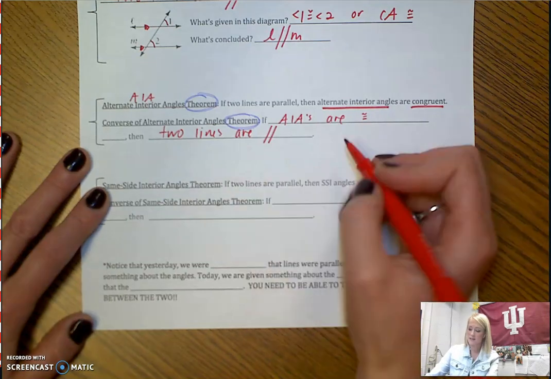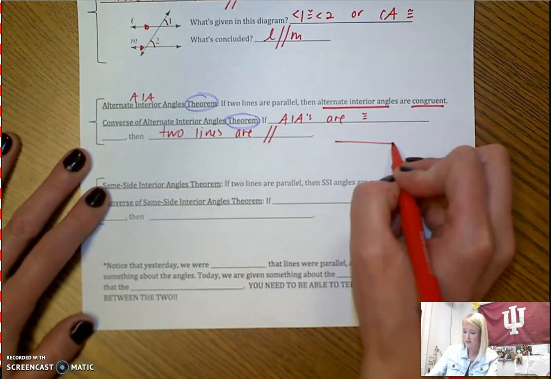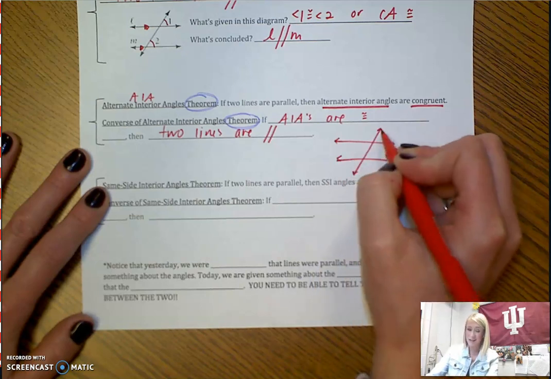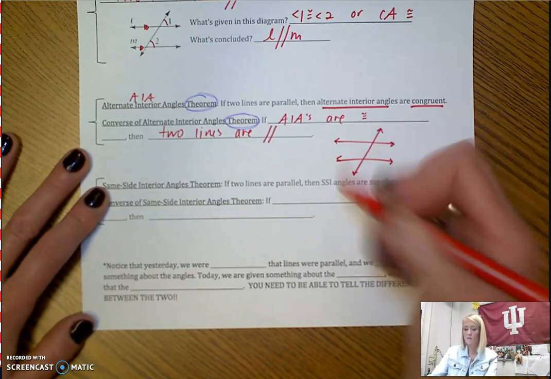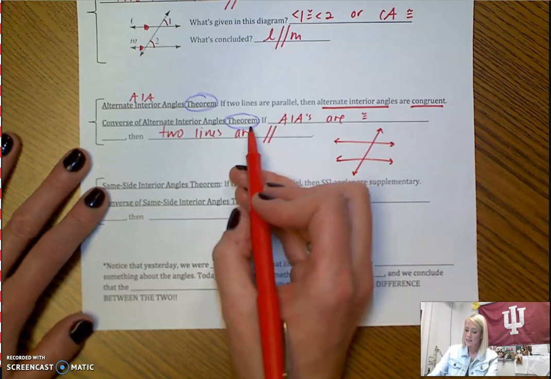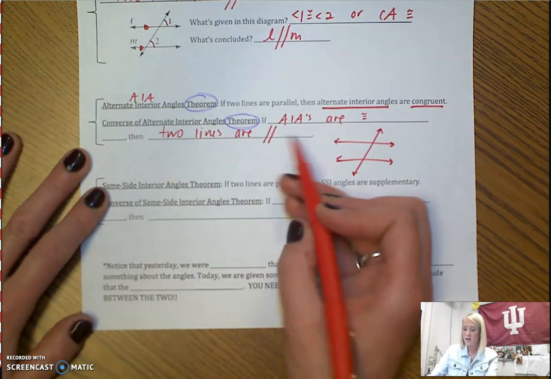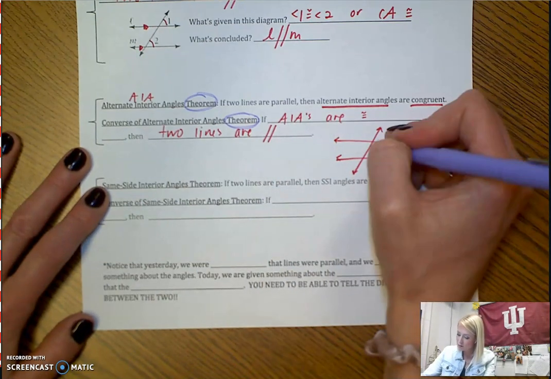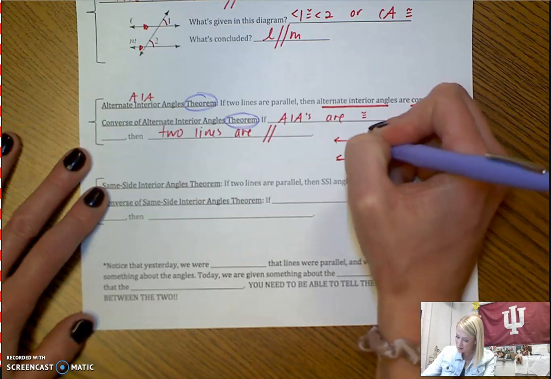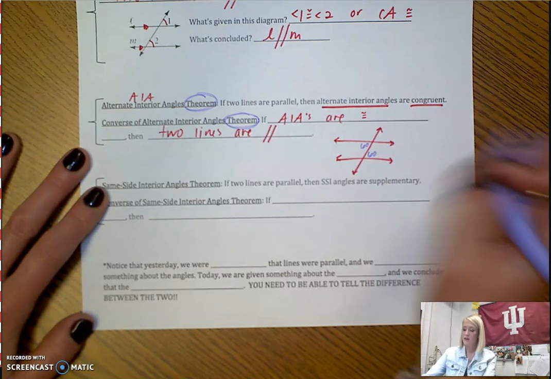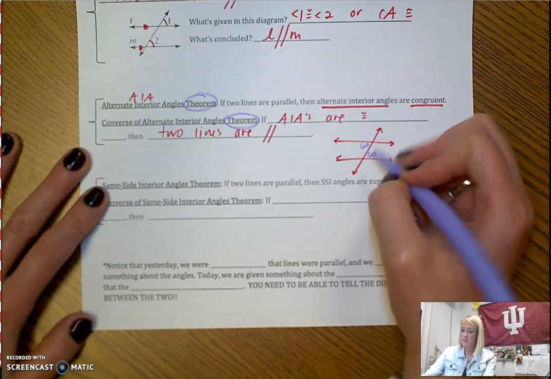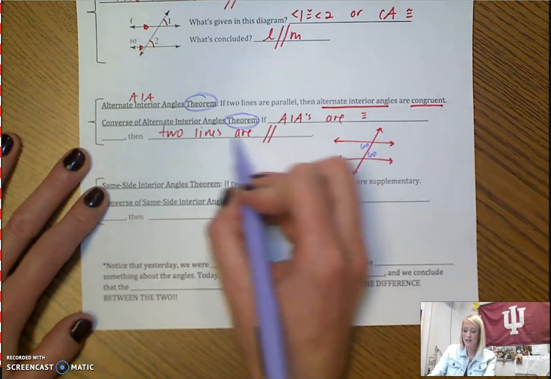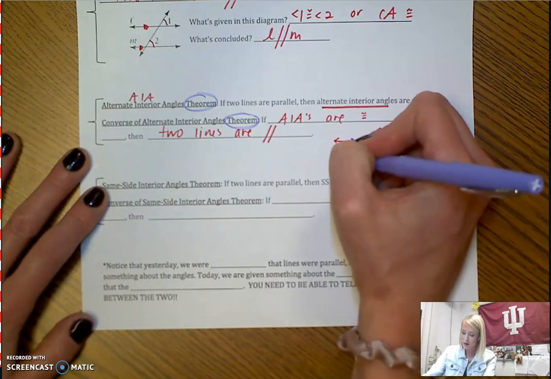Now, here's all that's saying. And it's the same idea as last time, guys. Don't overcomplicate this in your mind. Say you've got this picture here, and if I'm looking at the converse of the AIA theorem, they're going to show me on the picture AIAs being the same. So let's say maybe this guy is 60 degrees and that guy is 60 degrees. Those are alternate interior angles. If they are marked or shown to be the same, then I know that the two lines on this picture have to be parallel.